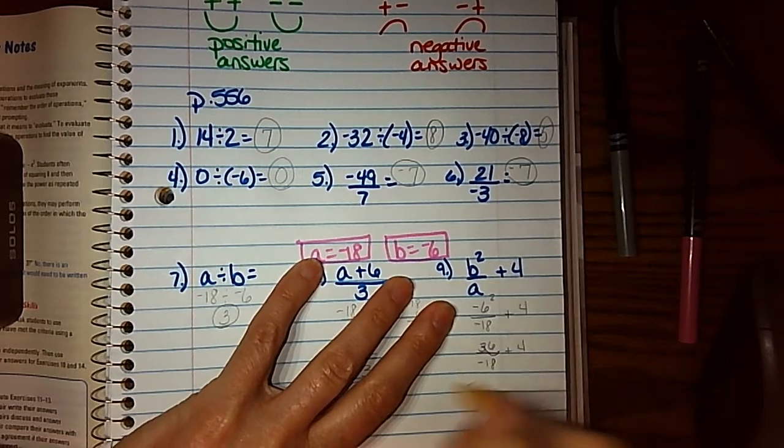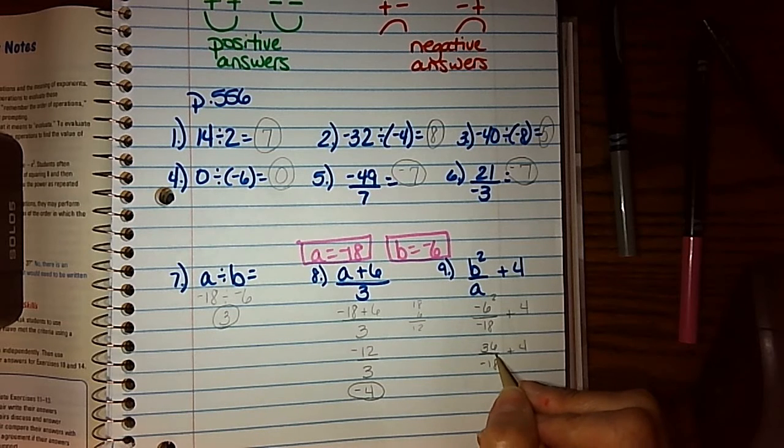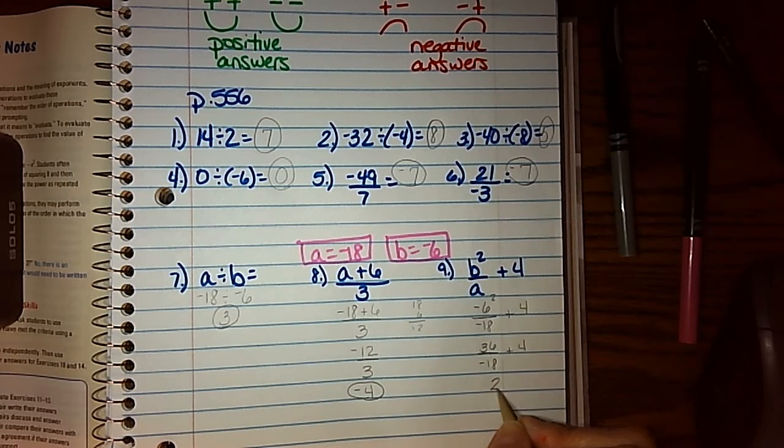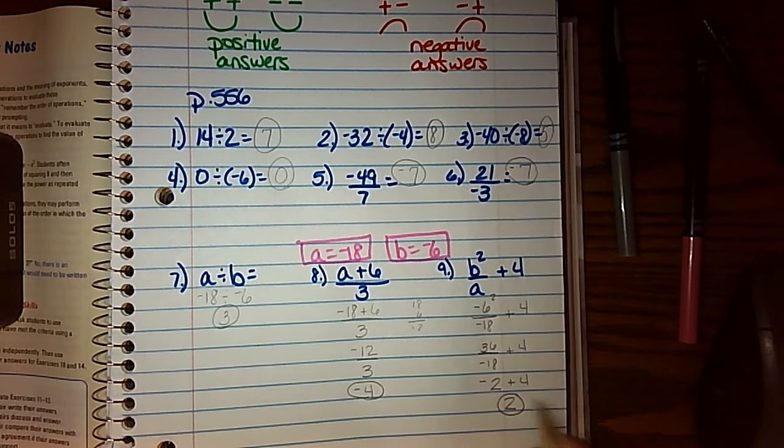Now 36 divided by 18, that's 2. I have different signs, so it's going to have to be negative. Bring down my plus 4. Now when I add, I have different signs, so that's going to tell me to subtract, and then keep the sign of the larger number. So 4 minus 2 is 2. 4 is positive. That's a positive.